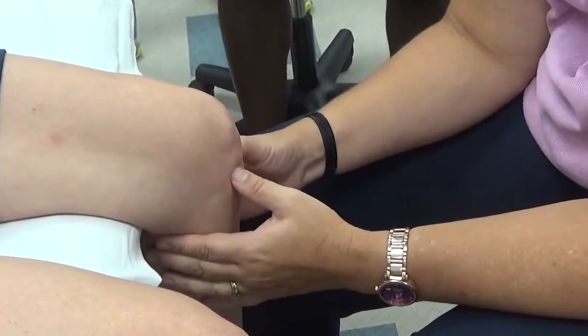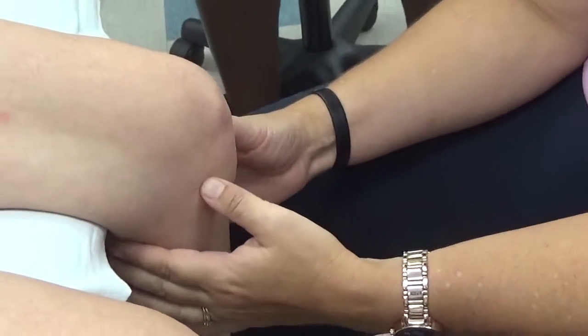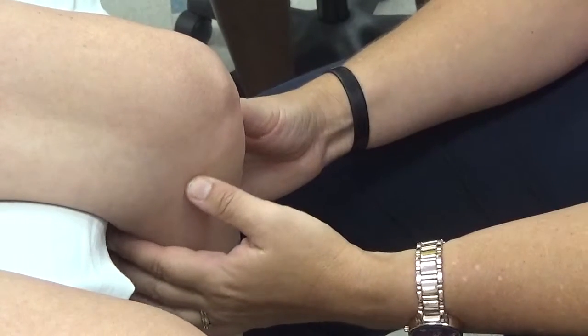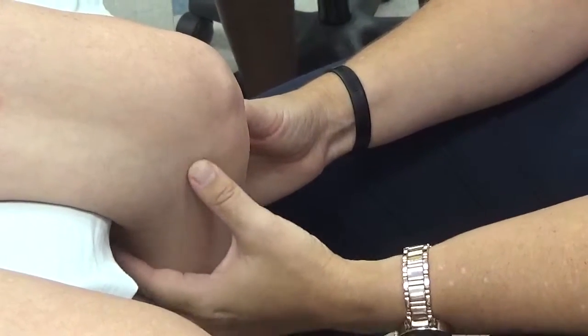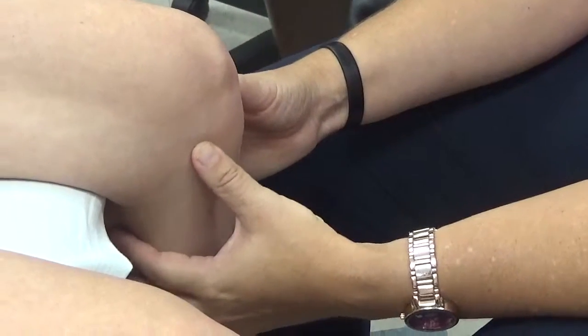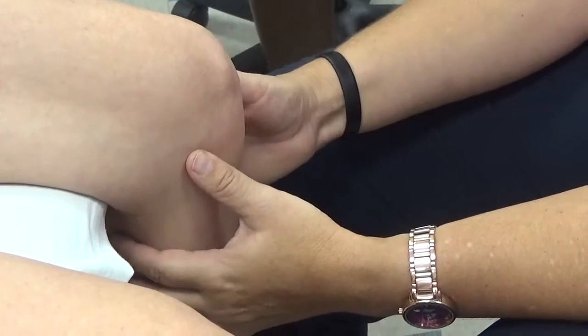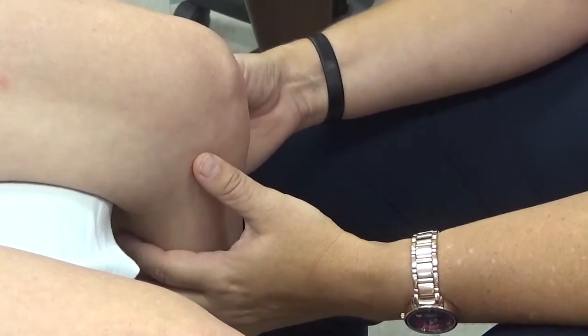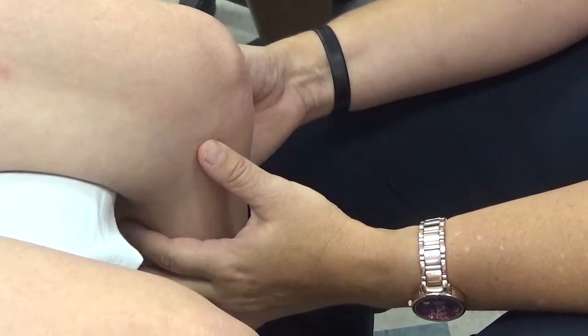So I feel joint space. If I'm in the joint space and I can push in there, I'm on the edge of the meniscus. But at some point I hit a roadblock. That roadblock is the MCL, or tibial collateral ligament, and the roadblock on this side is the lateral collateral ligament, or LCL, or fibular collateral ligament.